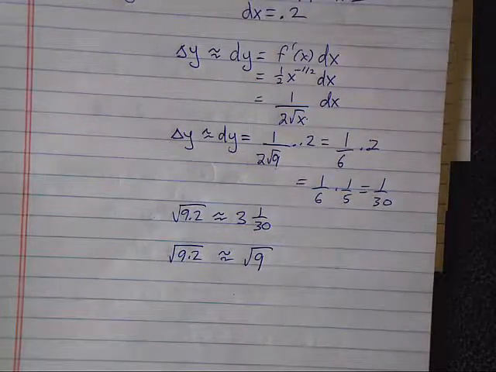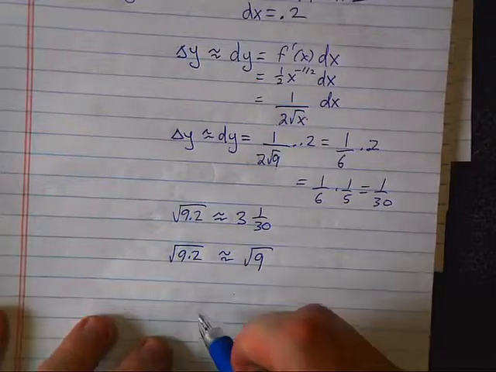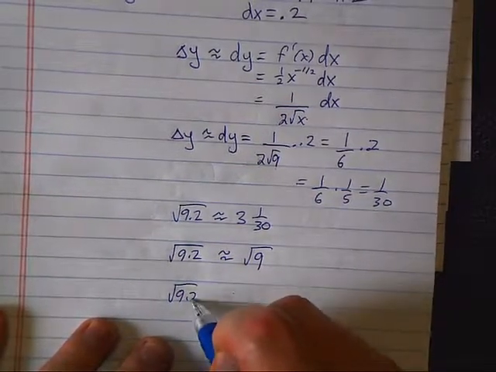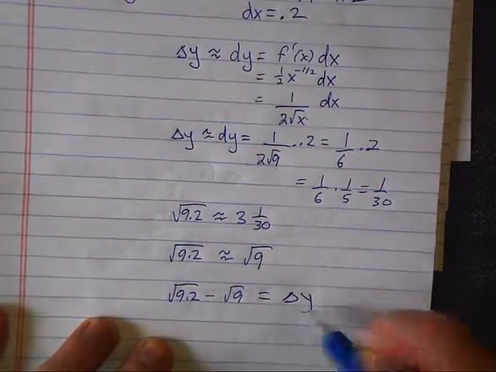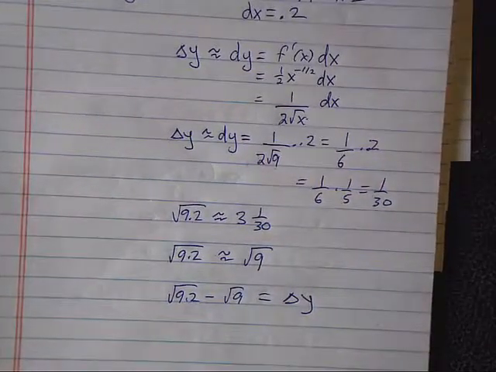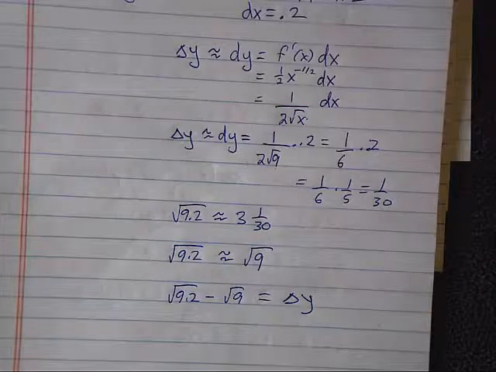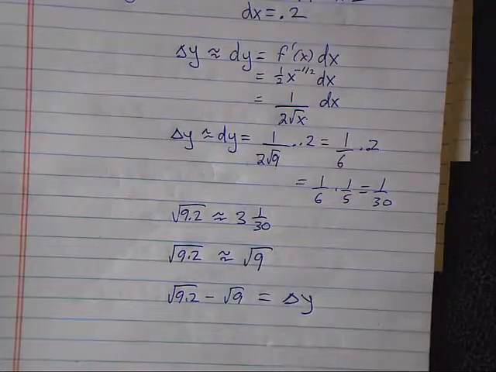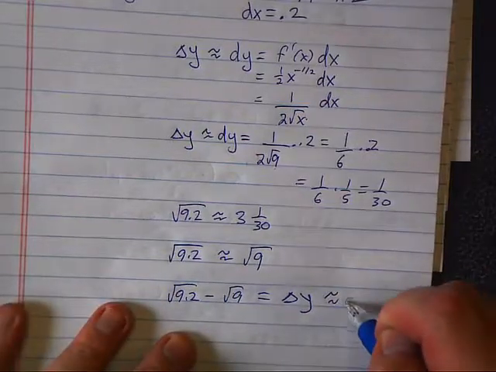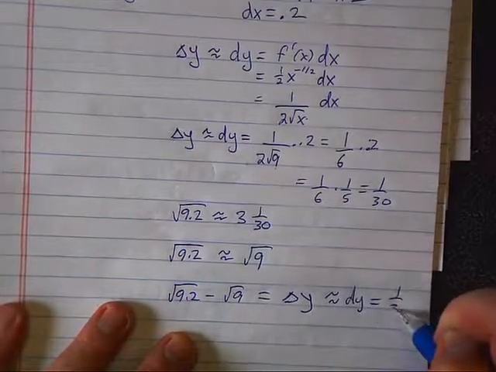But how far off are they? Well, if I were to take the square root of 9.2 minus the square root of 9, by definition, that would be our delta y. That's the exact change in y. But delta y is very close to what? dy. Which we figured out to be 1 over 30.